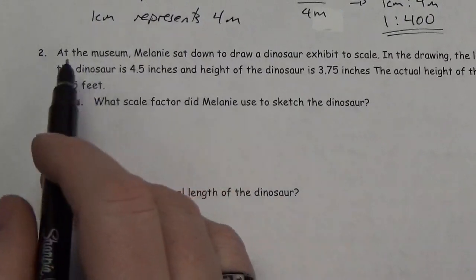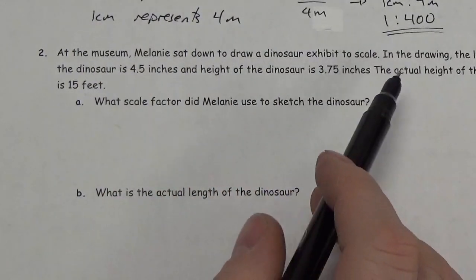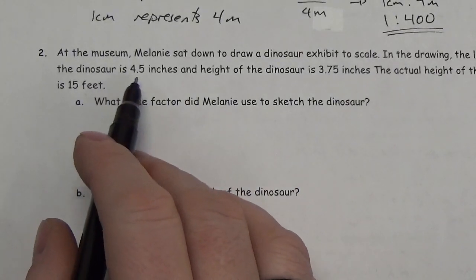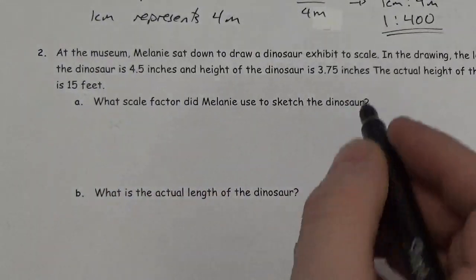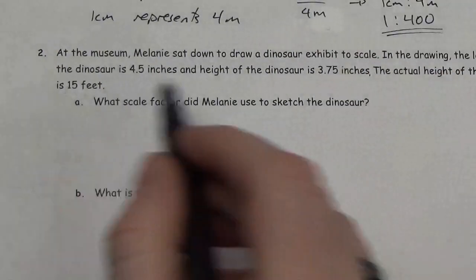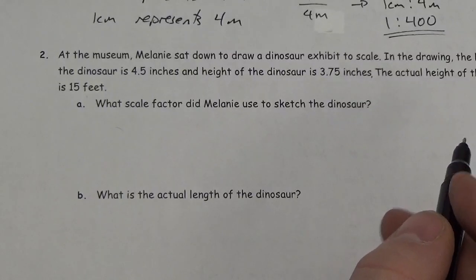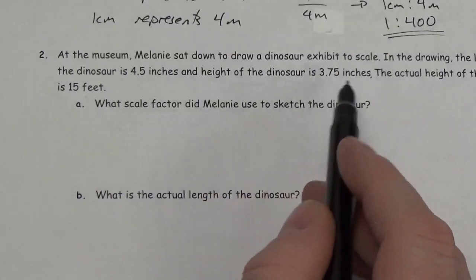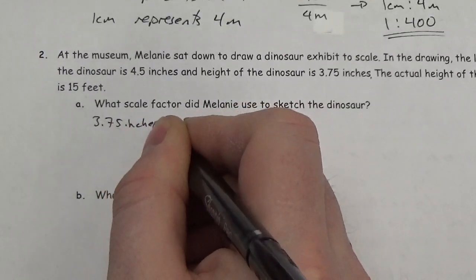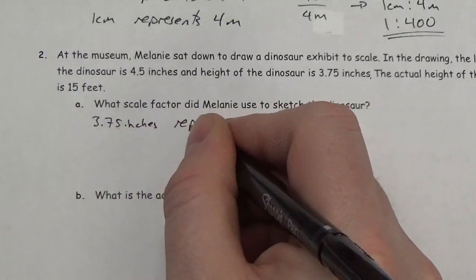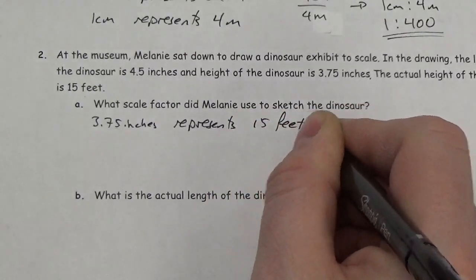Okay, here we go. At the museum, Melanie sat down to draw a dinosaur exhibit to scale. In the drawing, the length of the dinosaur is 4.5 inches and the height of the dinosaur is 3.75 inches. The actual height of the exhibit is 15 feet. So what scale factor did Melanie use? Okay, so we're dealing with a height of 3.75 inches, which represents 15 feet.